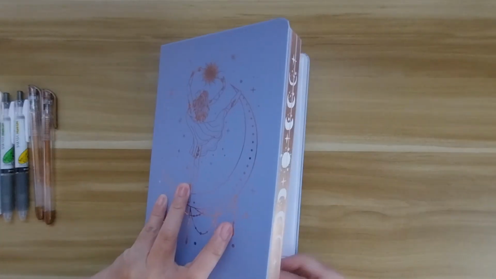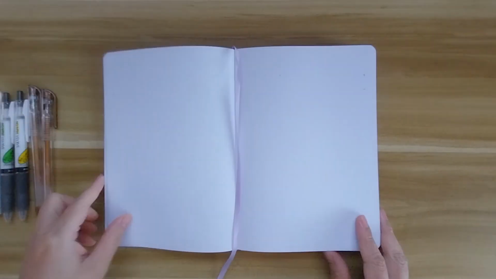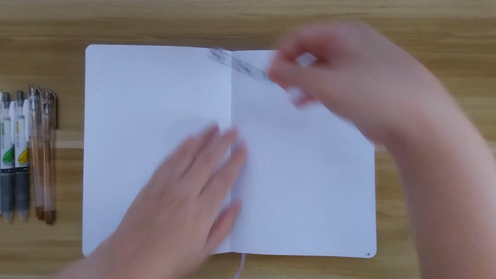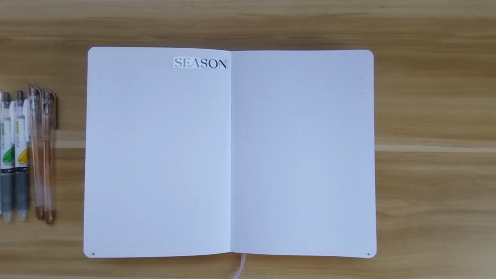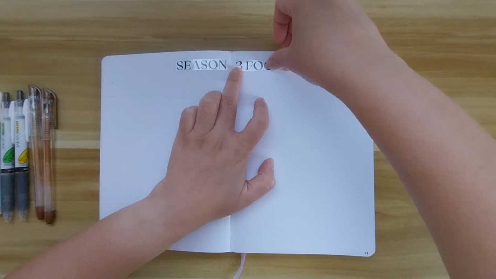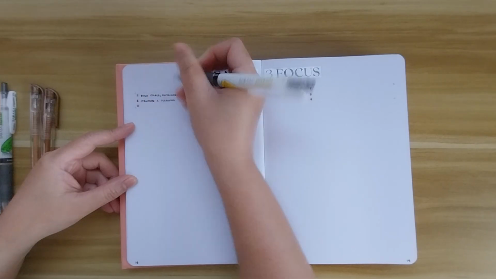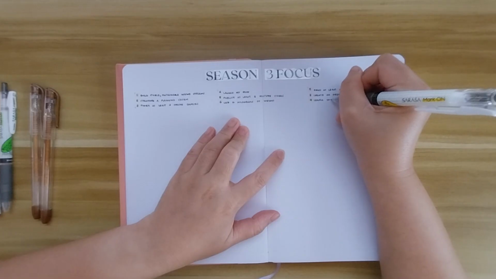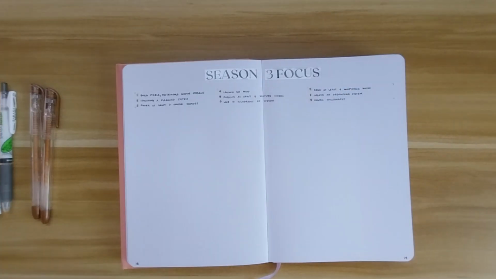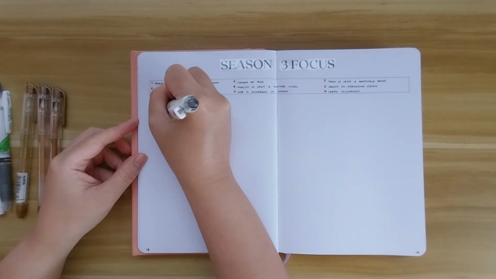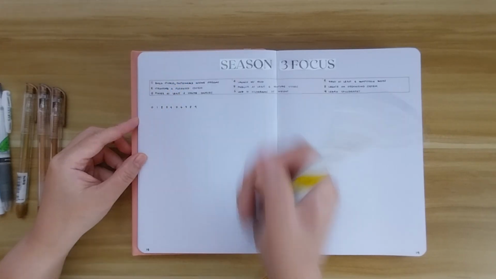Since July marks the beginning of a new quarter, which I call a season, I wanted to create my season 3 focus page before setting up my monthly spread. So I wrote down my major goals for the year and assigned each one a number. Below that, I used the Alastair method and added columns numbered 0 through 9.